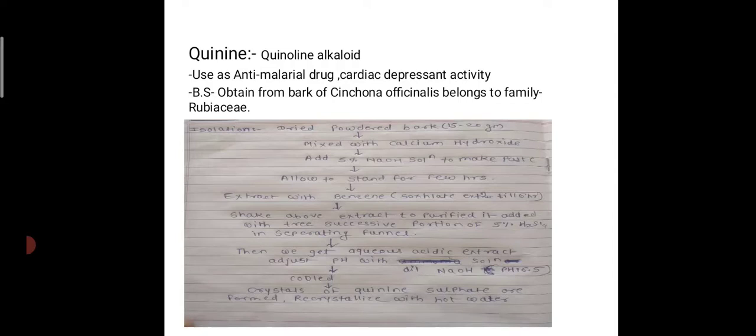It means that in case of tachycardia, where heart rate is increased, we use quinine as a cardiac depressant to reduce the heart rate. Then, the isolation process of quinine.